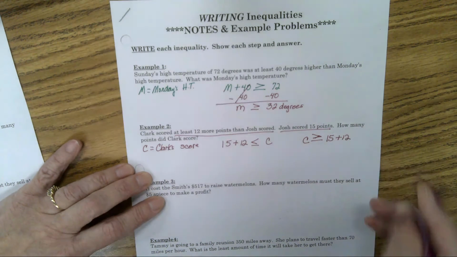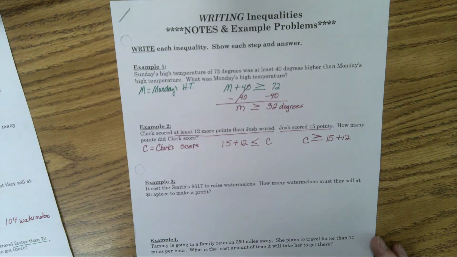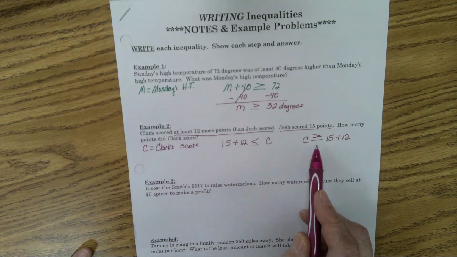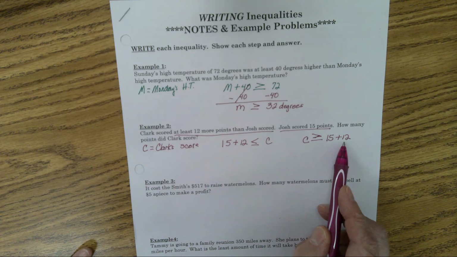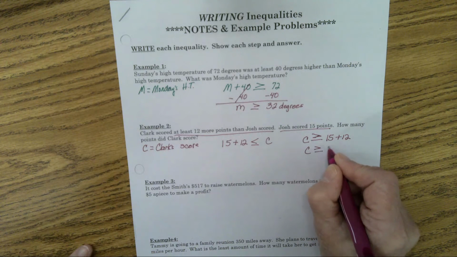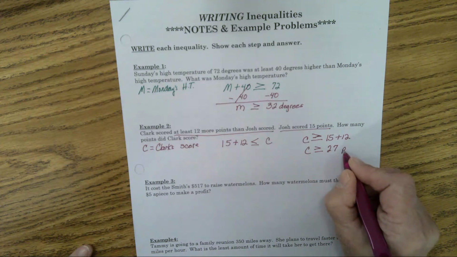Do you see how I got that? Go back and read it. I always have to read these about 3 times. Clark scored at least, so did he score 27 when I add them? So Clark scored at least 27 points.